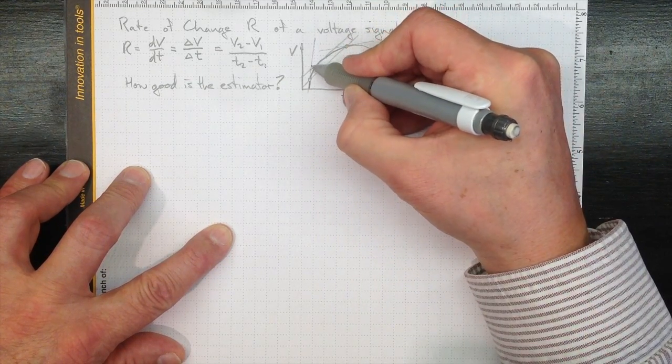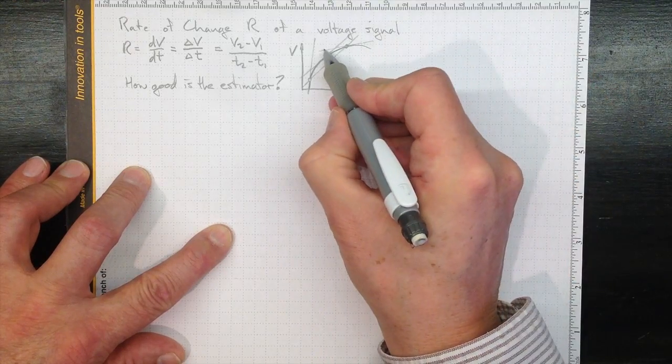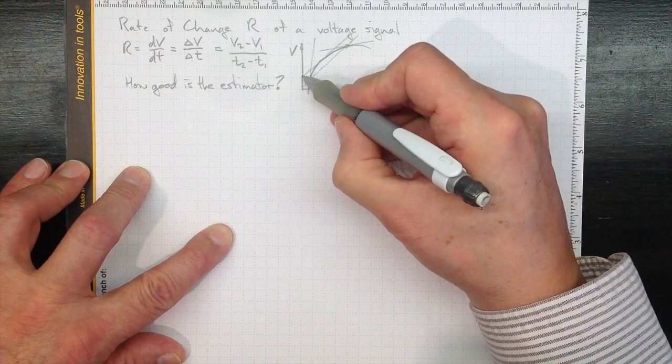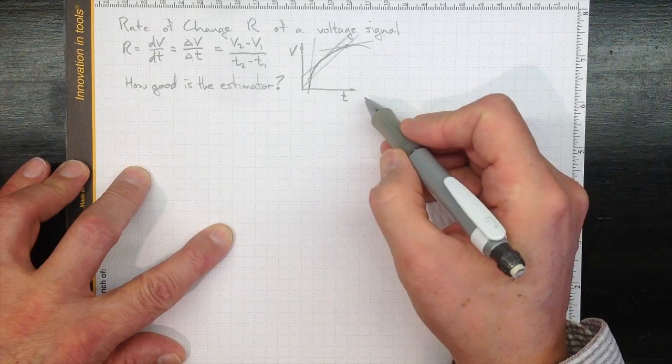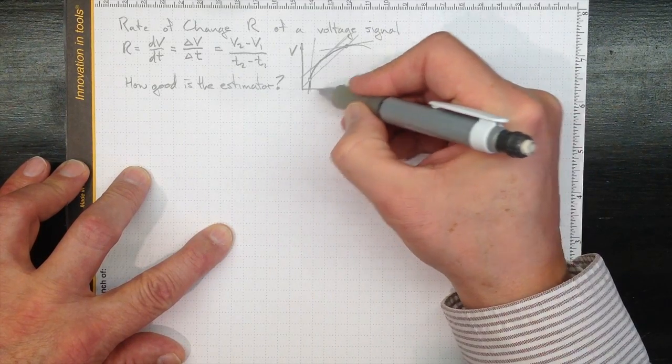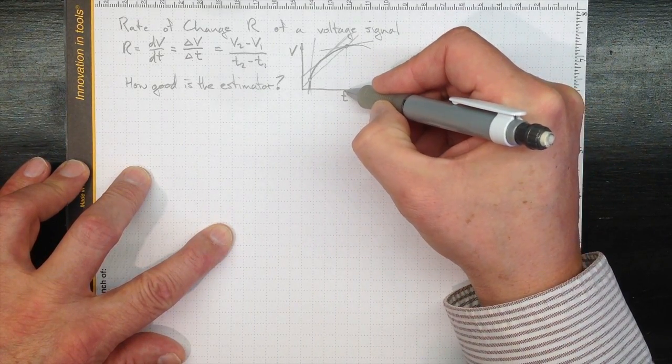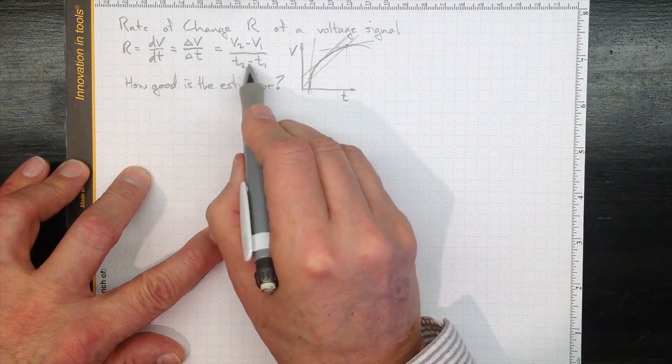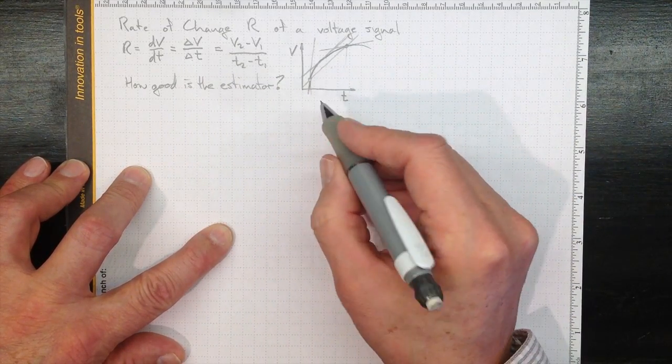It's not such a good representation of this one or that one, but it's a pretty good estimate of the average between them. So as long as we keep this time delta t fairly short, then our finite difference estimator will be pretty good.